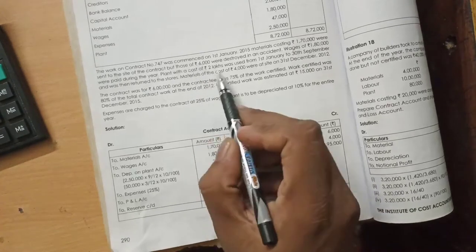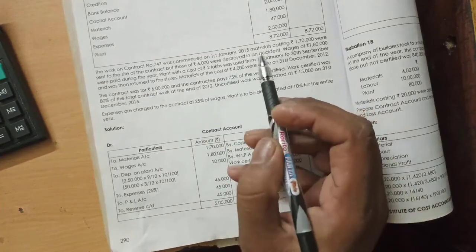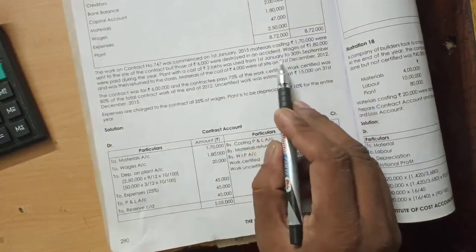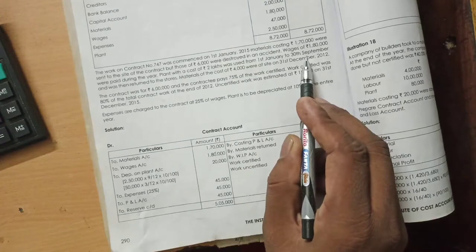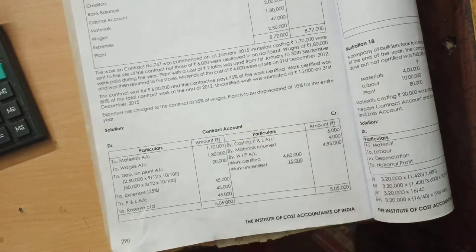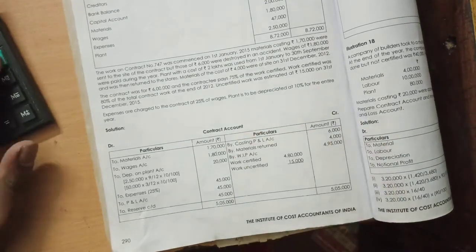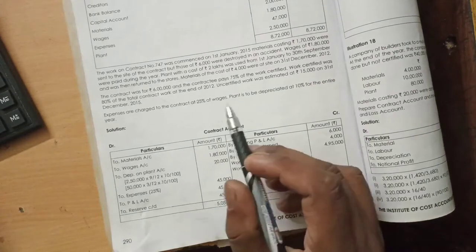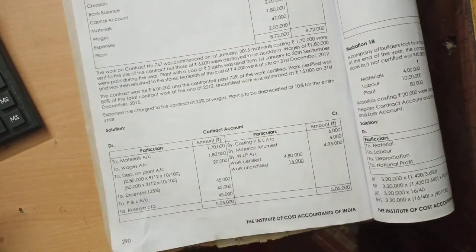So here the plant at the cost of 2 lakhs was used from 1st January to 30th September. The remaining we need to add. So we need to calculate on 2 lakhs, that is not 2 lakhs 50,000.